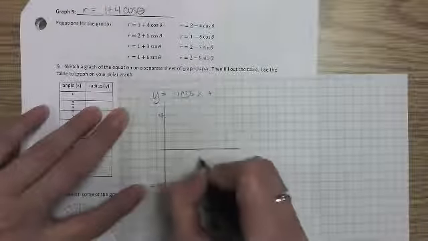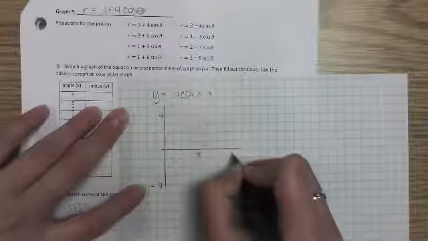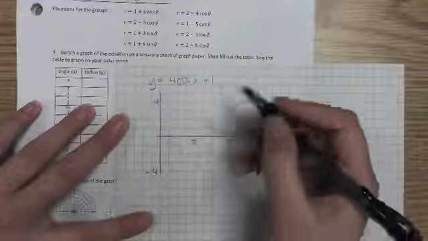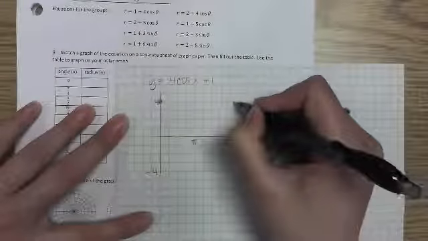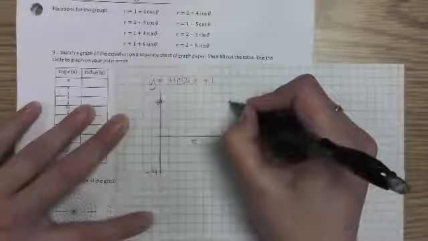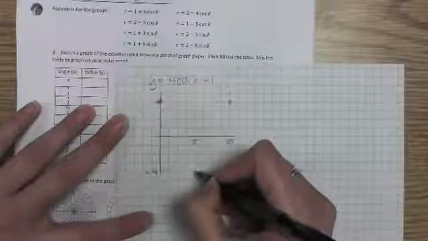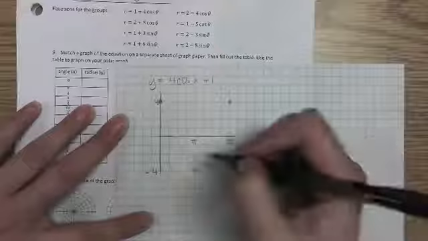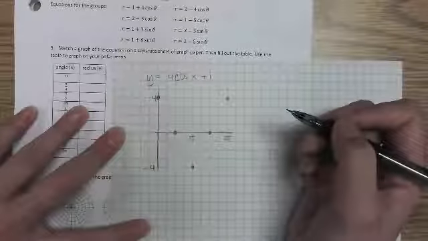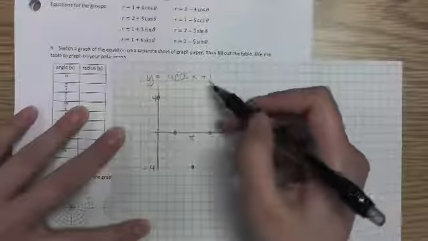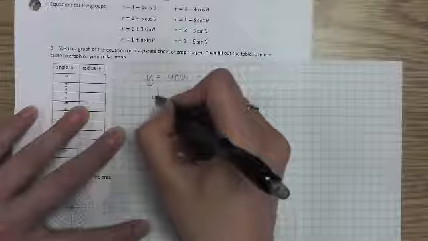One, 2, 3, 4. 1, 2, 3, 4. Okay. So cos graphs start up at 4 for amplitude of 4, end at 4, hit -4 in the middle. In between these, I'm going to cross at 0. In between those, I'm going to cross at 0. And then every point needs to be shifted up 1.